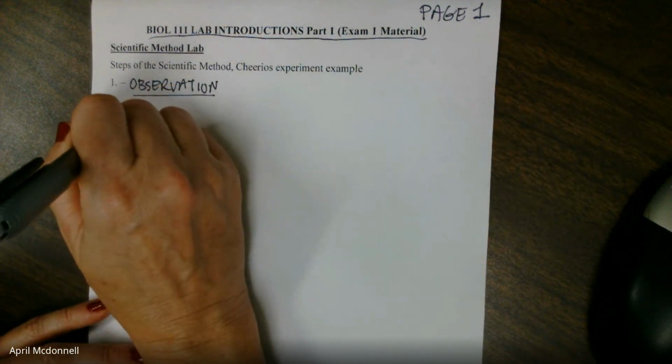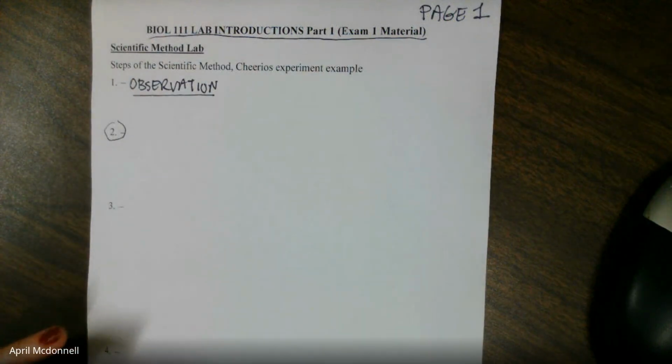Now we're going to move on to understanding step 2 of the scientific method. In order to complete step 2, we are going to pretend that you are the head scientist at the Cheerios company.